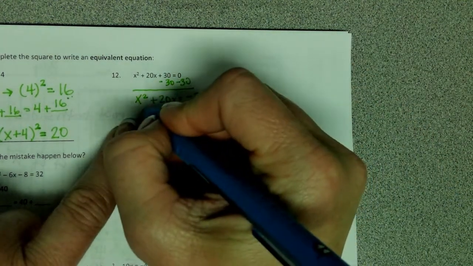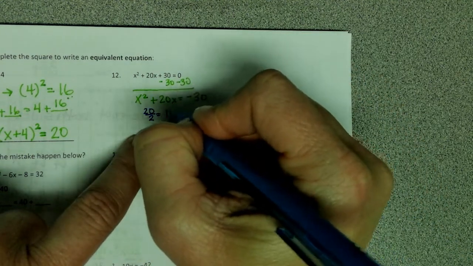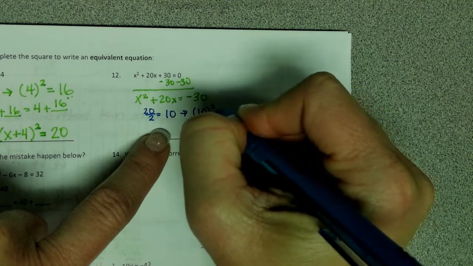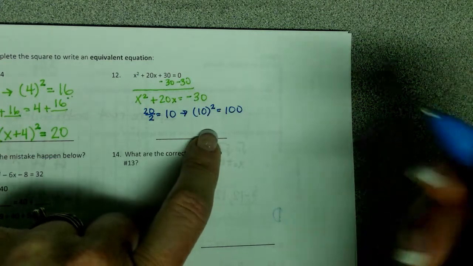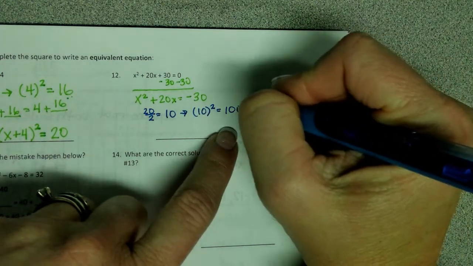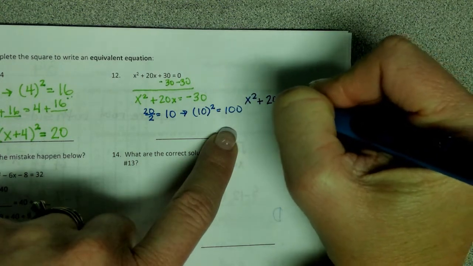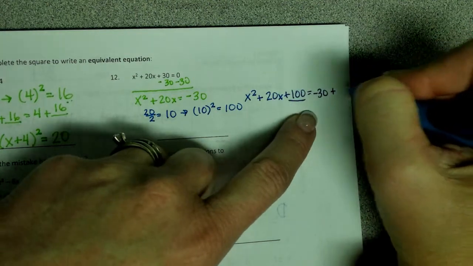Right, we're going to take our b, which is 20, divide it by 2, that equals 10. And then we're going to take 10 and square it, which gives us 100. So we're adding what on both sides? 100. So that would be x squared plus 20x plus 100 equals negative 30 plus 100.